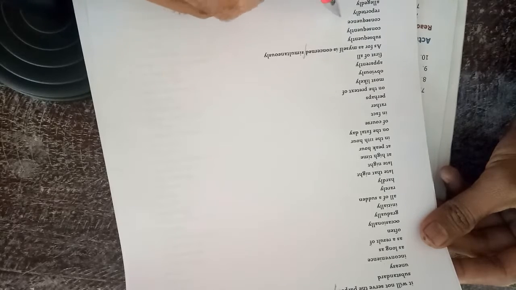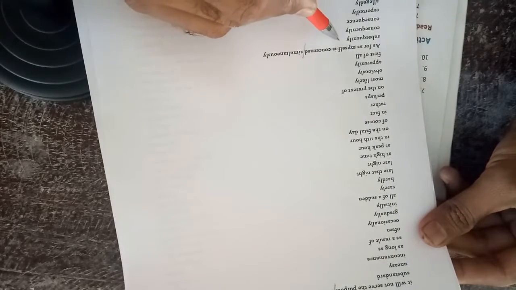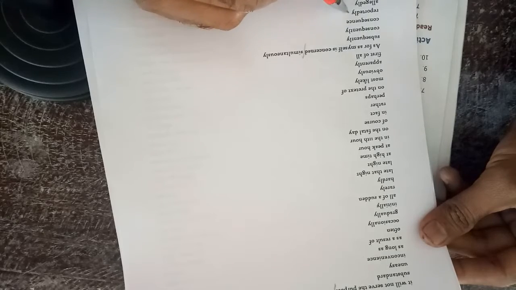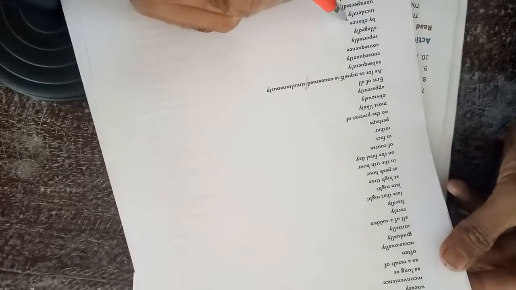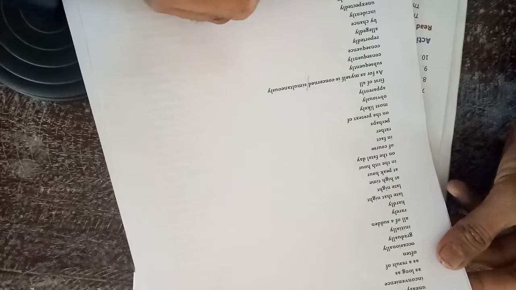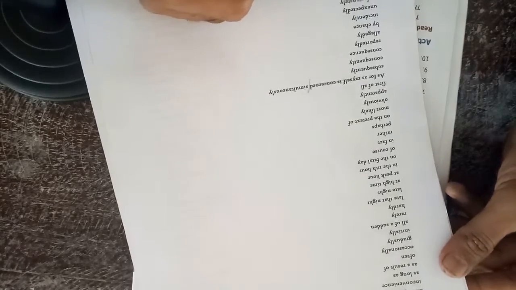Subsequently, consequently, consequence, reportedly, allegedly. So these words come in incidents that happen, that are highlighted in the newspapers. When you read the newspapers about certain incidents, you can find these things. Subsequently, consequently, consequence, reportedly, allegedly, by chance, incidentally, unexpectedly, unfortunately, accidentally, at times. You can see these different types of words here.